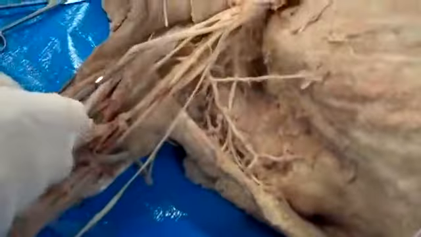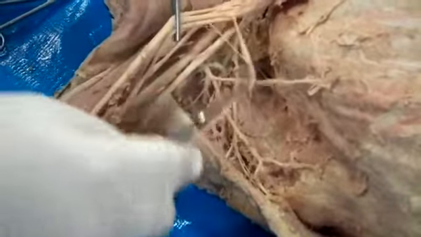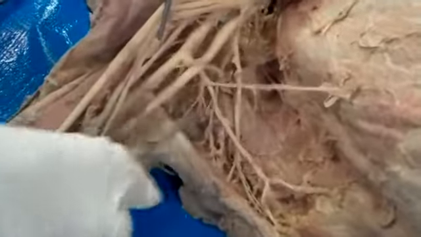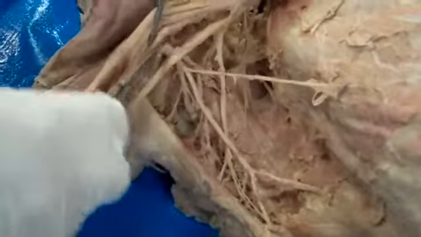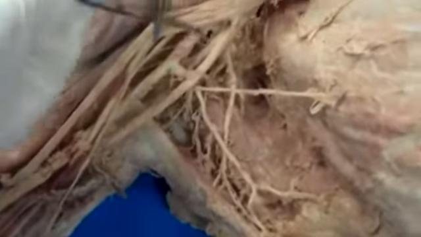I'm going to lift up the median nerve and the ulnar nerve and this cutaneous nerve, and I'll try to lift up the artery too. No, I think I'll leave the artery there. Okay, so now we can see branches off the posterior cord.